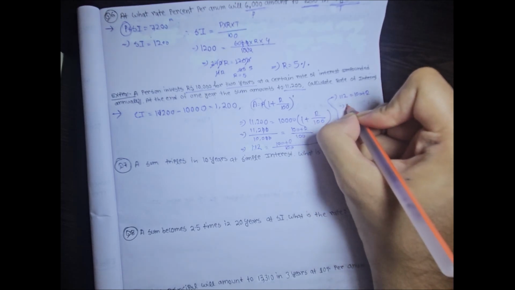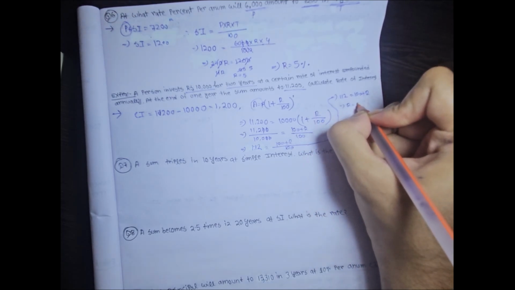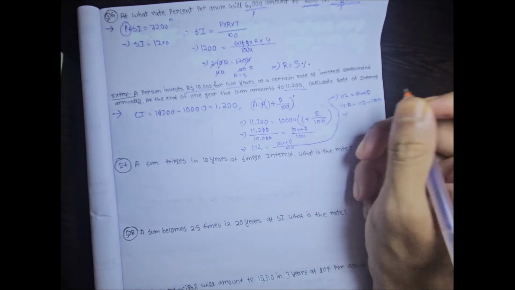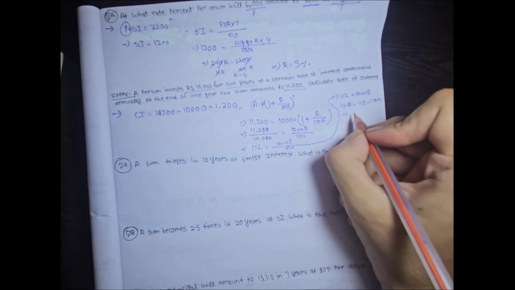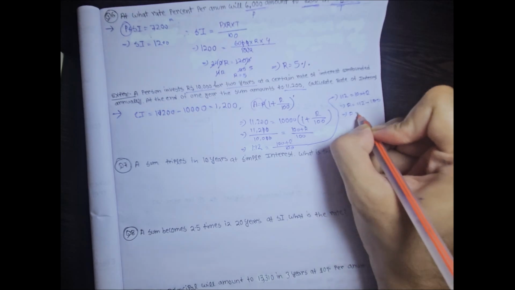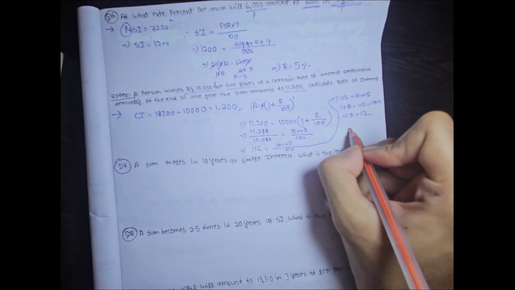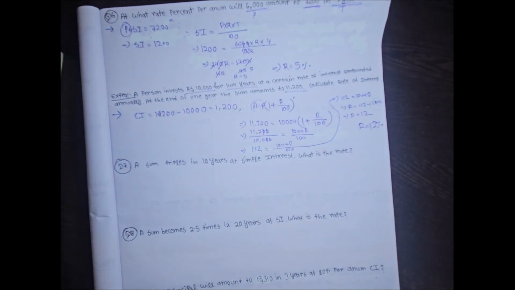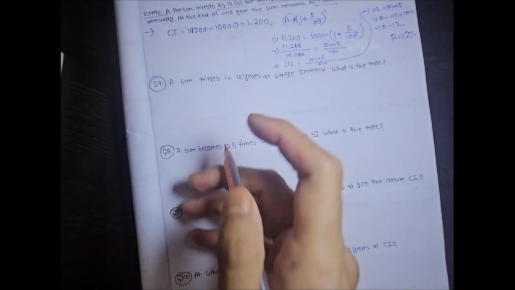So r is 112 minus 100. So r comes to 12. So the rate of interest is 12%. R is 12%. Got it? Now next problem.